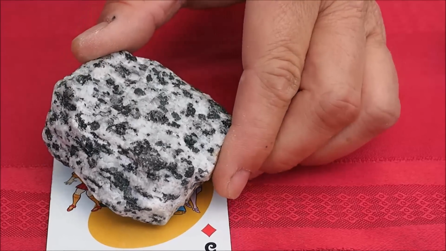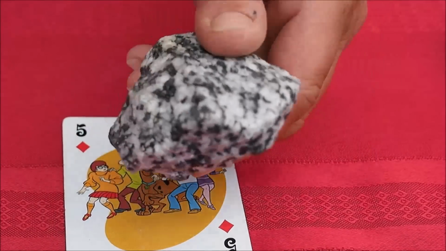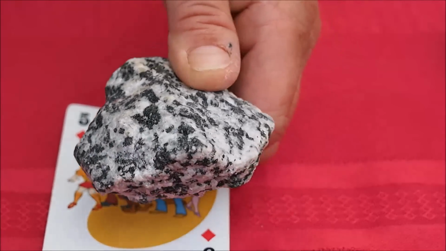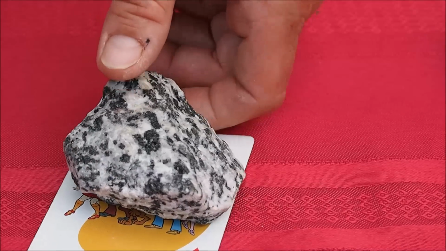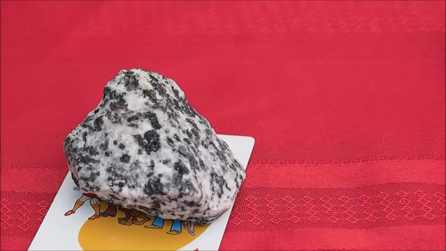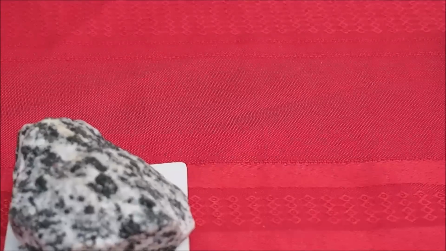I would say yes, right? All of the crystals are visible. I can see a lot of them, I'm sure, even though you're seeing through a camera. Quite a few of them are visible. So yes, that means the texture is phaneritic. So using that, you go down to your table and look in your table for something that is phaneritic.